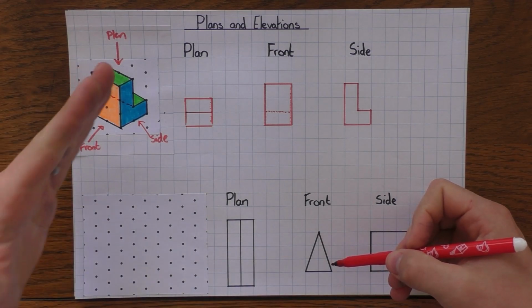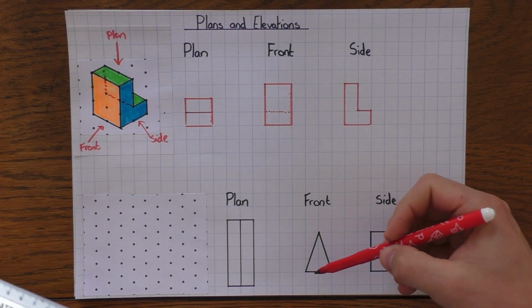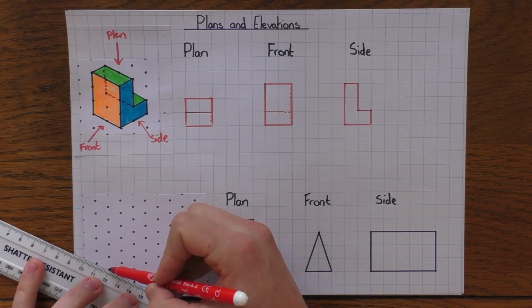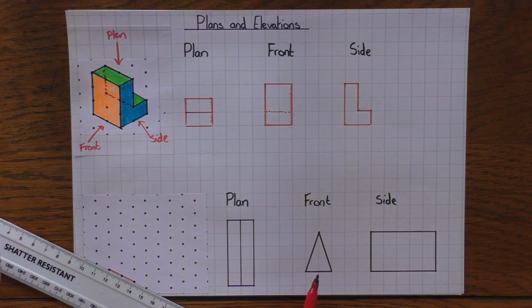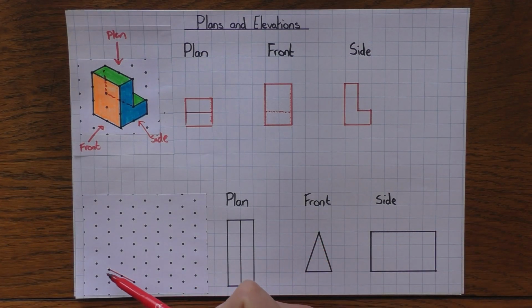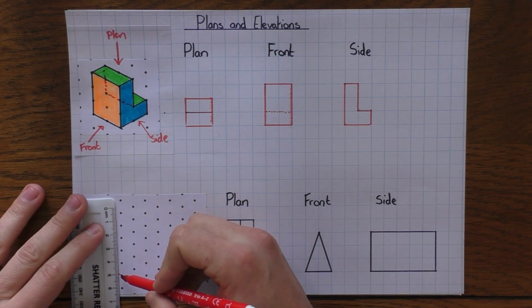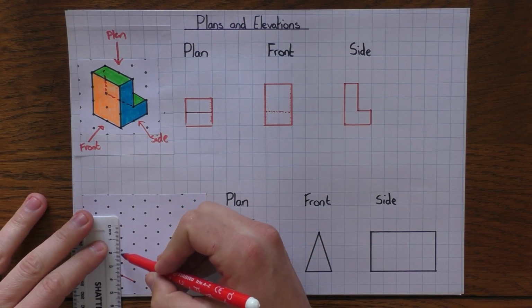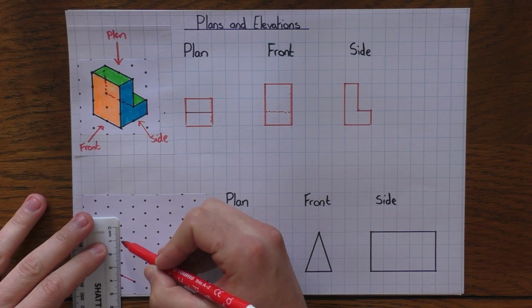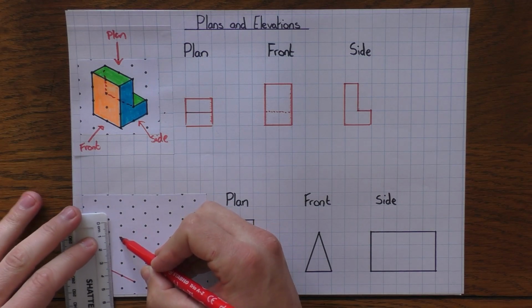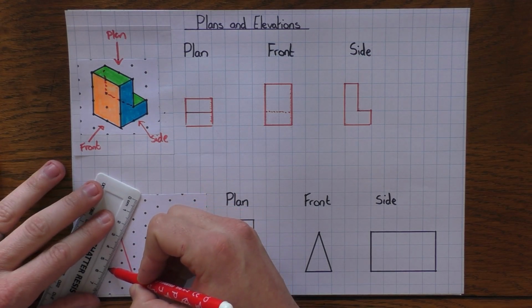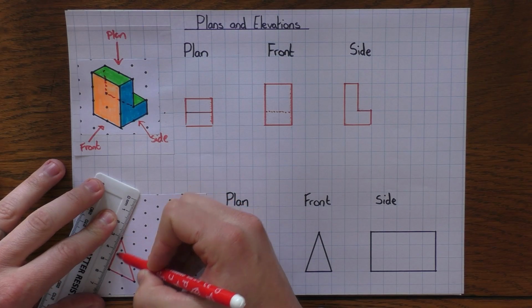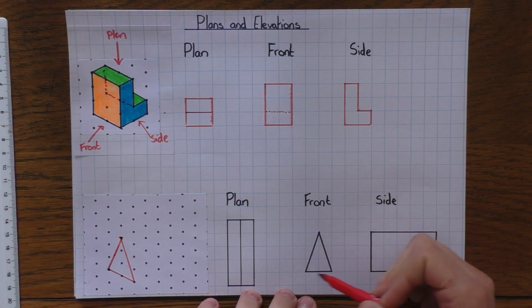I'm going to start off with the front. Remember, the front is from this side, and it's 2 along the base. So, like I said, this isometric is 1 centimetre lengths, not squares. So 2 along the base, and it's 3 high. So 1, 2, 3. So there is where it will be. And let me just join them up like so. Lovely. So there's my front.